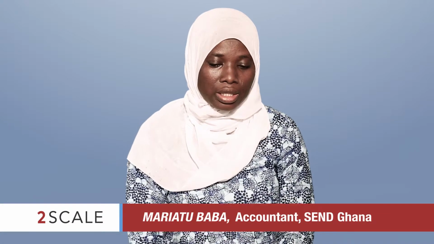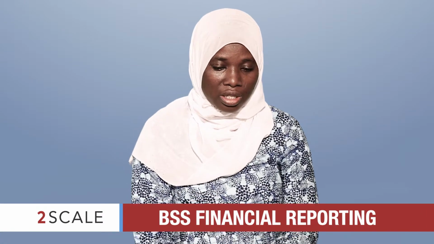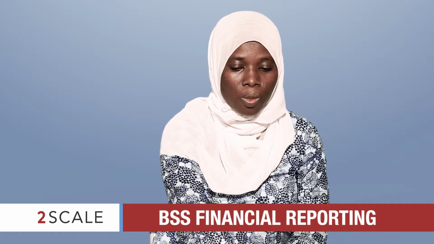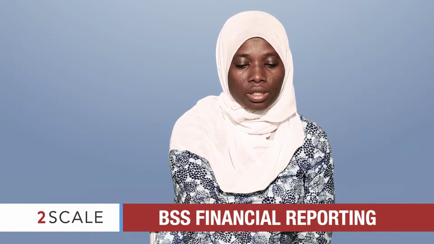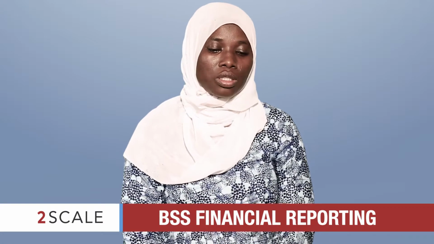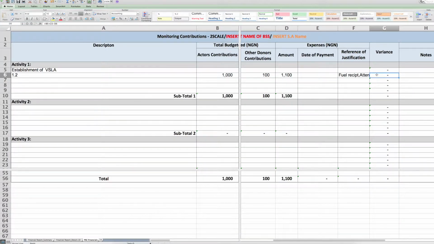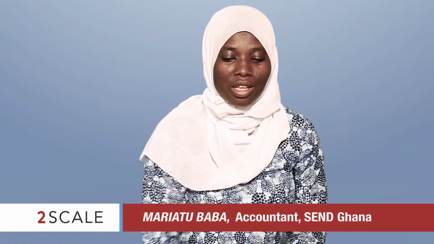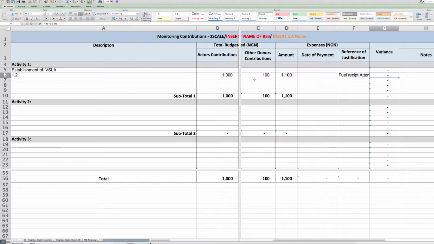Then the variance is the budgeted minus the actual amount they have incurred in implementing that activity. If the budgeted amount is more than what they have actually used, you will see a positive variance. But if the budgeted amount is less than what they have actually incurred, then you will see a negative variance, meaning that the private sector has incurred more. And in most cases, when the private sector incurs more, it's good for the group, it's good for the cluster. And under the notes, if you have any other remarks, you can put it there.